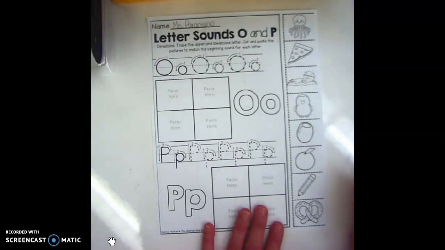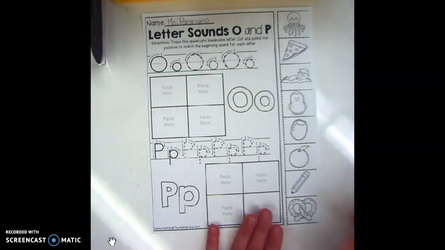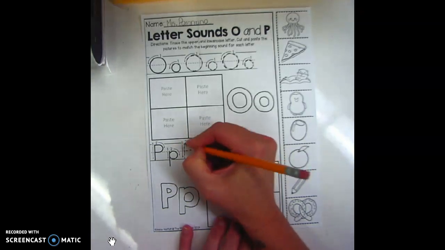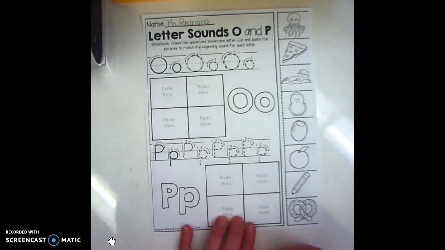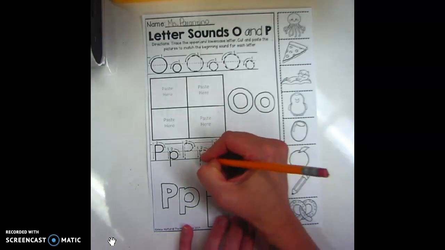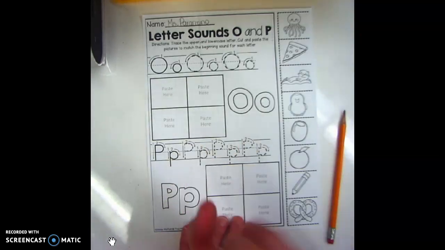Now I'm going to move down to my P, and remember P is going to say pa, pa, pa, like if something's popping. So for P, I'm going to start at the top, straight line down, come back up to the top, and curve around. Lowercase p is one of my letters that falls. So I'm going to go straight line down, falling under that bottom, and curving around. Remember, P is going to say pa, pa, pa.